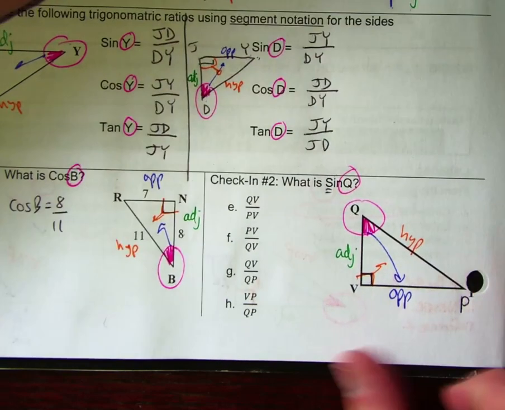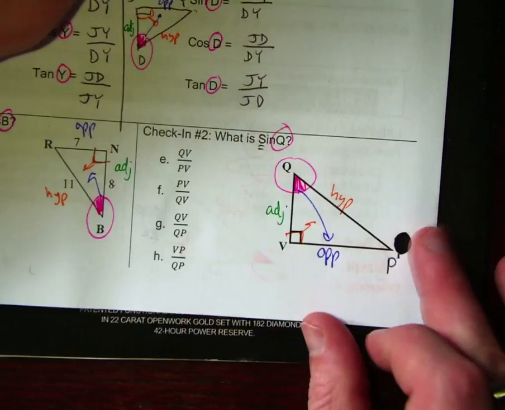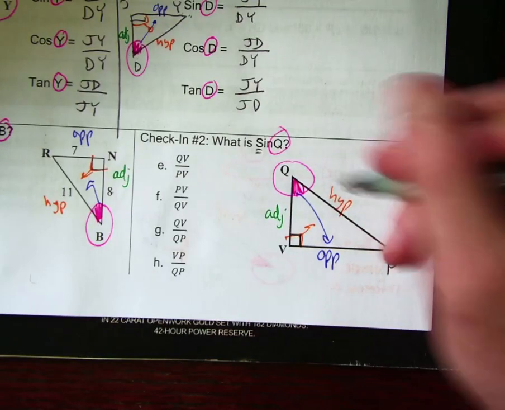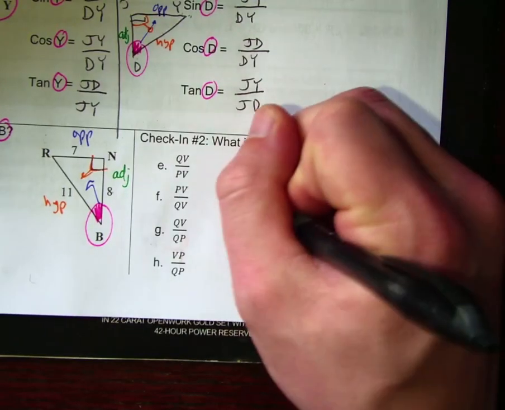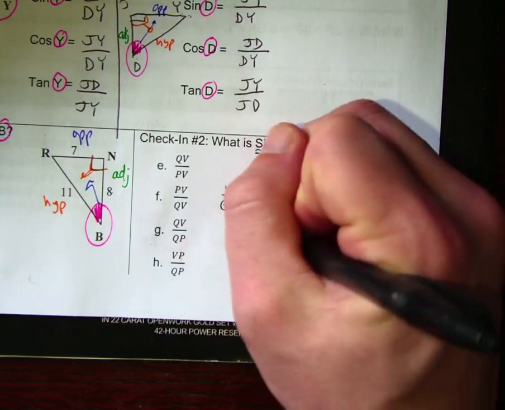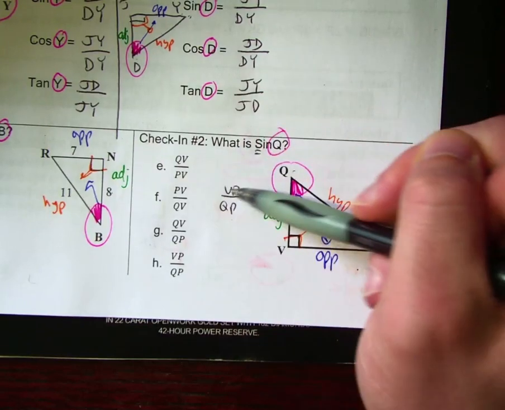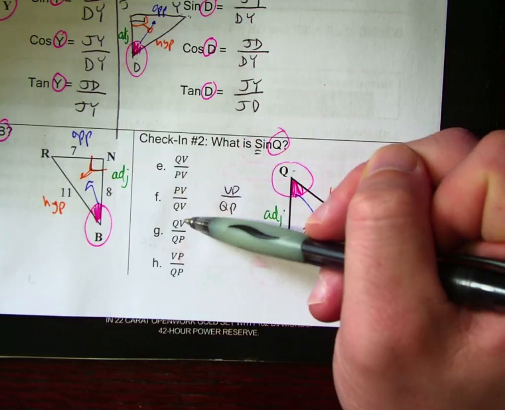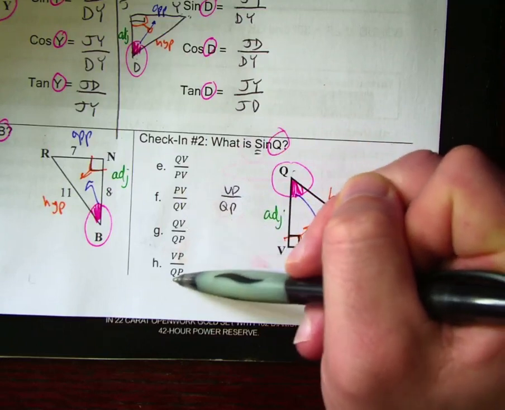The opposite is VP, and the hypotenuse is QP. Could be in reverse. VP is the same as PV. VP, QP. Done.